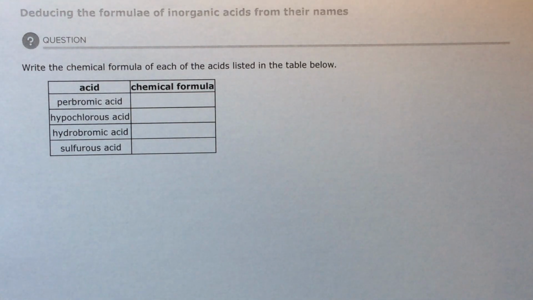Welcome back. This is an Aleks homework video on deducing the formulae of inorganic acids from their names. So we've named them based upon their formula. Now we're going backwards. We're now going to derive the formula from the name.